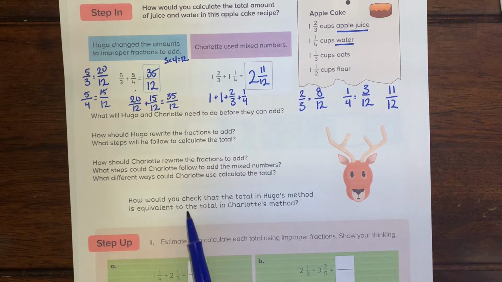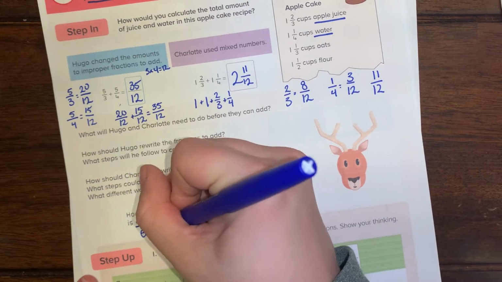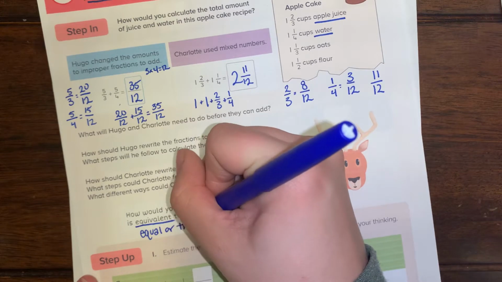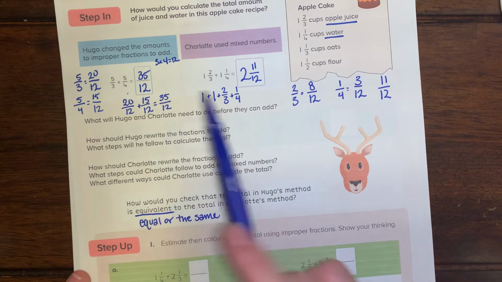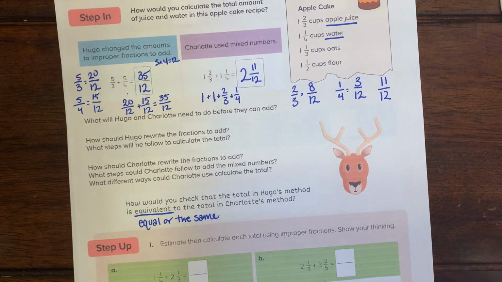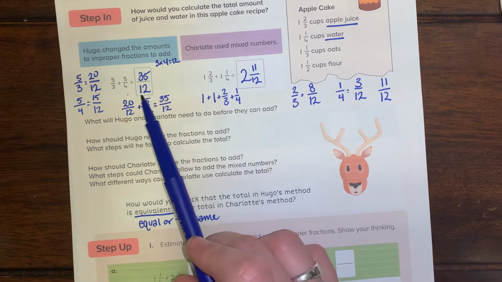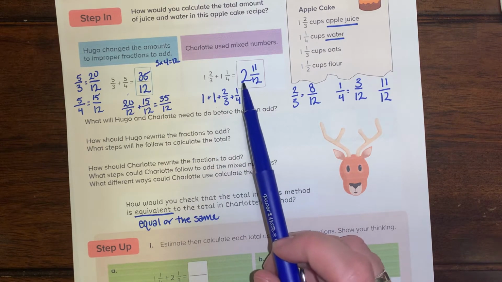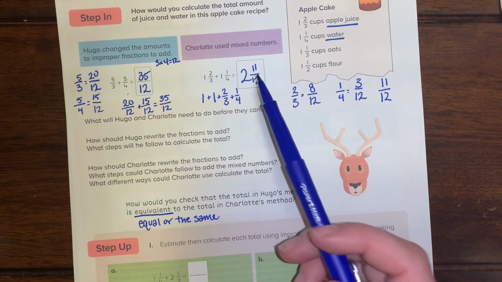All right, so how would you check the total in Hugo's method is equivalent to the total in Charlotte's method? Equivalent, that's a good word. Equivalent means equal or the same. So what it's asking is, how do we see if the total here is the same as here? Because this is an improper fraction, and just looking at these two, it's kind of hard to tell if they would be equivalent. So a really great way to do this would be to take the improper fraction and make it into a mixed number to see if it matched Charlotte's. Or we could take Charlotte's and change hers into a mixed number to see if it matched Hugo's. So for example, I'm going to use Charlotte's.